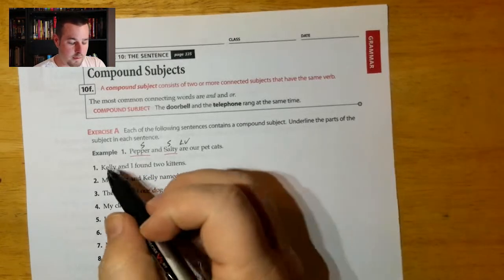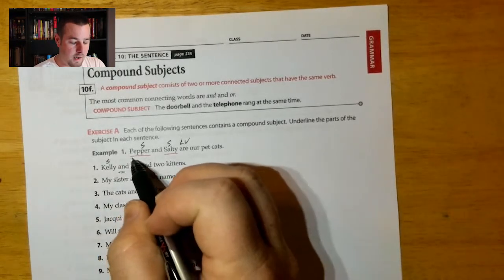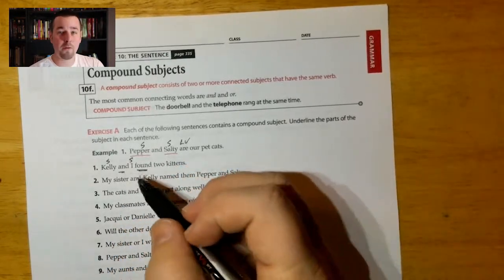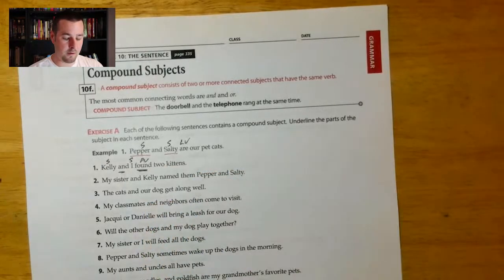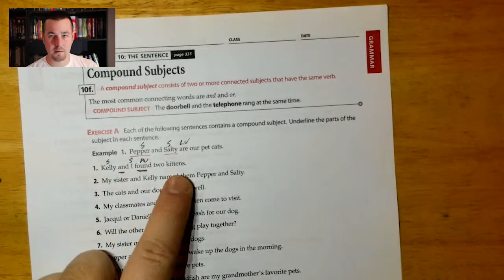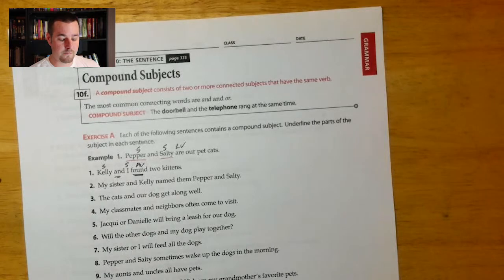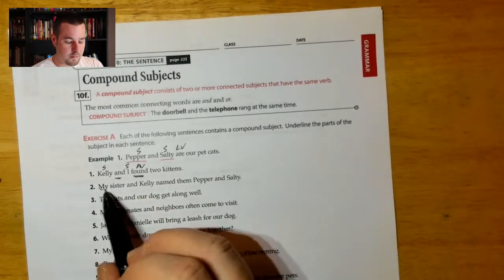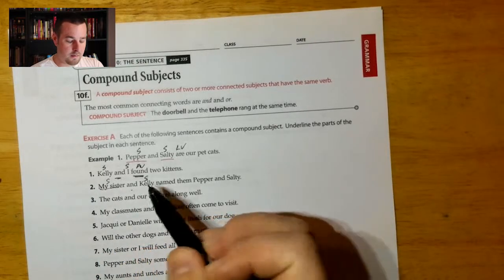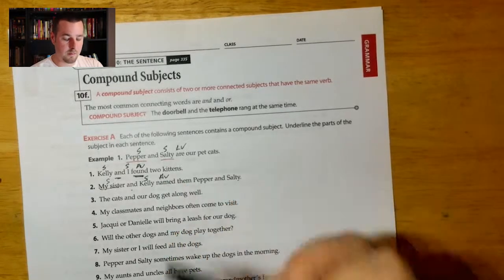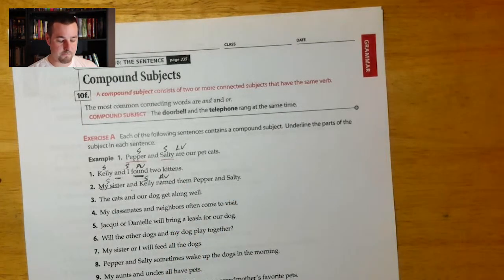Number one, Kelly and I found two kittens. So if you notice here with the compound subjects, they're both doing this action right there. And if you wanted to break it up, you could say it this way. You could say Kelly found two kittens and I found two kittens. So they both did that action. All right, here we go. My sister and Kelly named them Pepper and Salty. So they both did that action. So it's a compound subject.